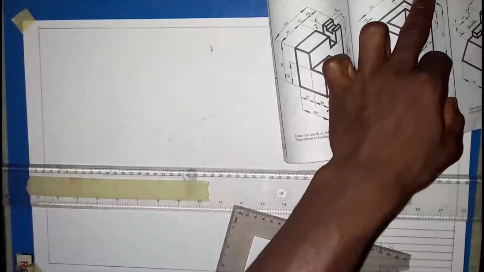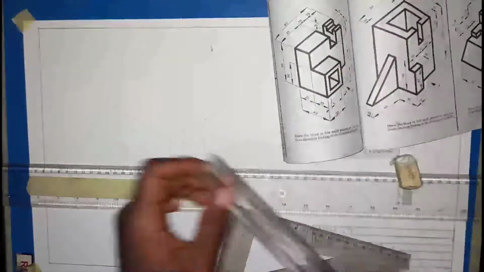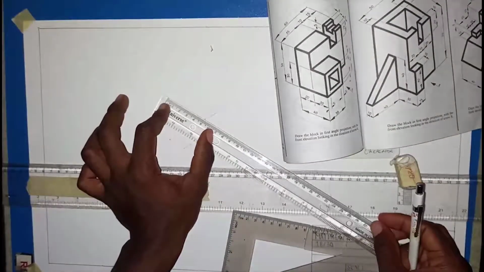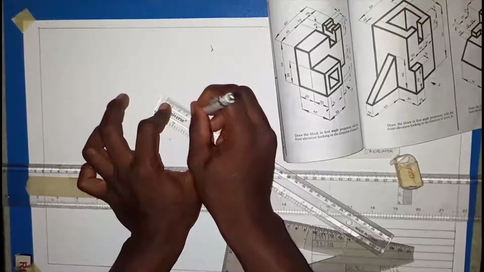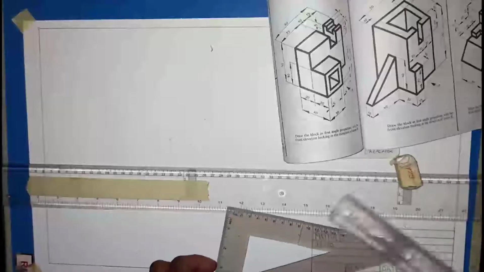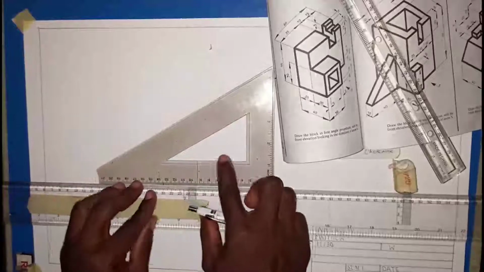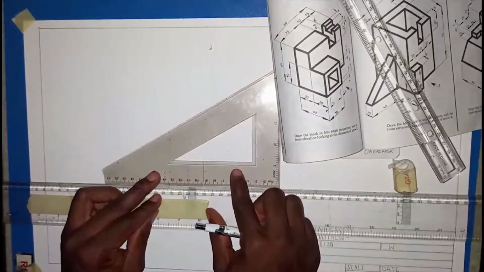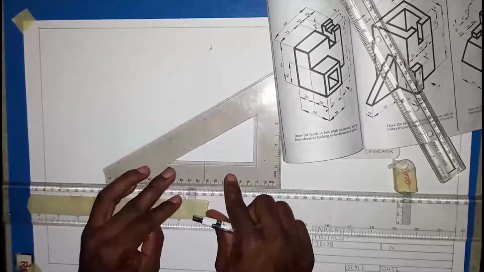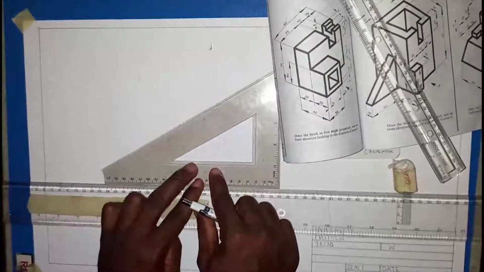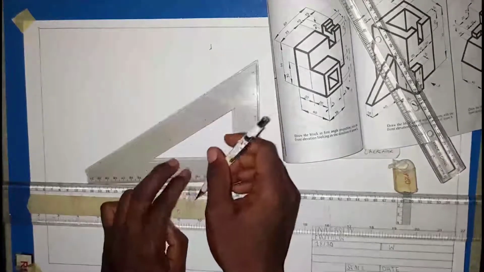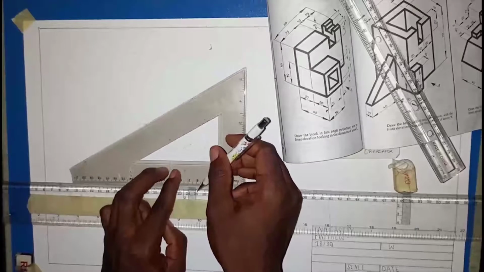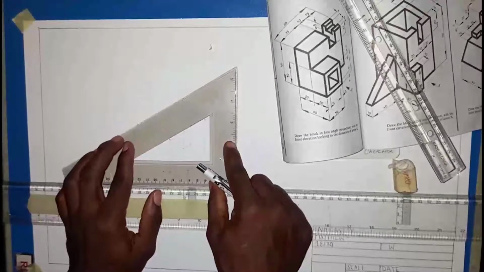So now continuing, we have 10 centimeter, we have 10 centimeter here. So we measure 10 centimeter from the end of the 50, that is 10 from here, making it 1, then from here that is 4. Make a point at 4 and 1. So you draw the point downwards or upward, either way. Draw it upward. Make sure it's a thin line, shouldn't be a thick line.